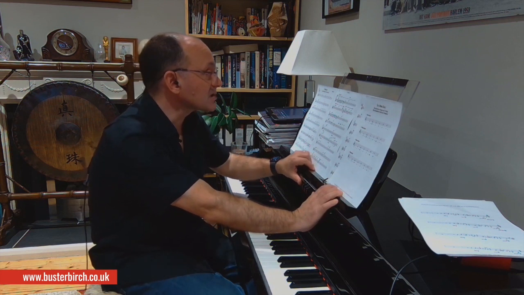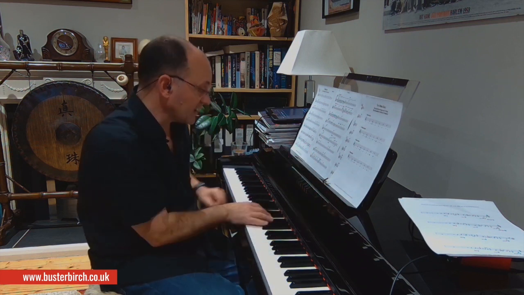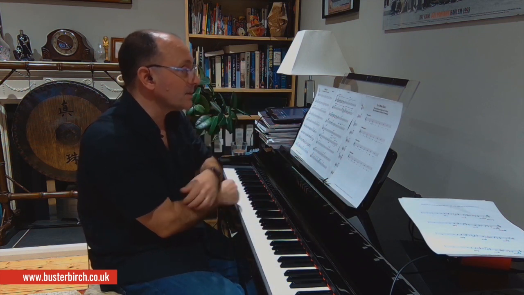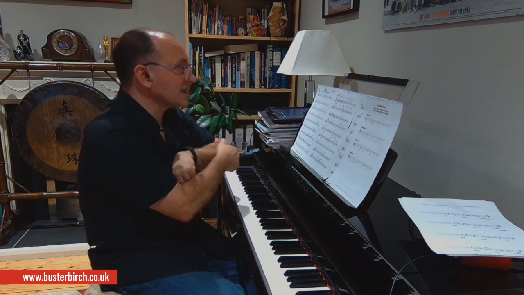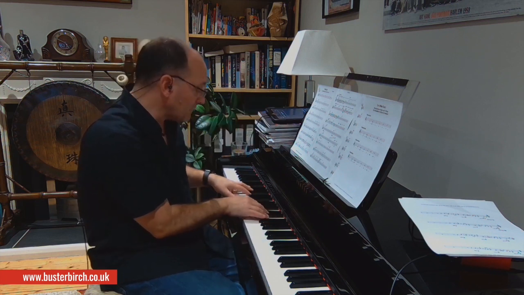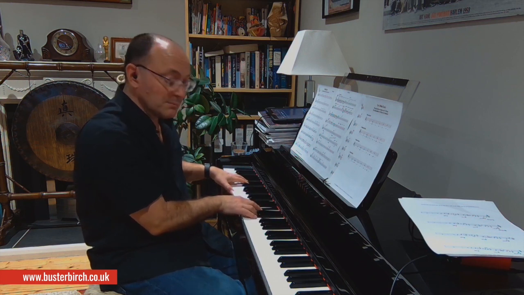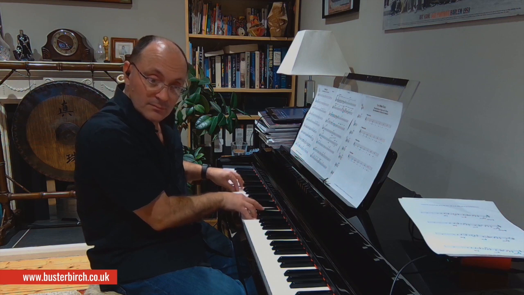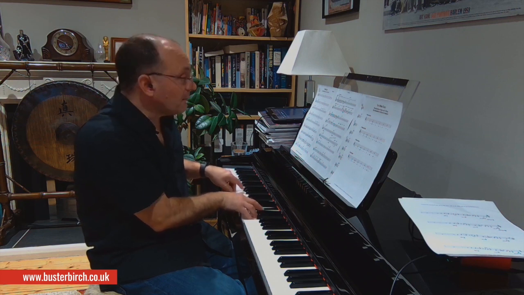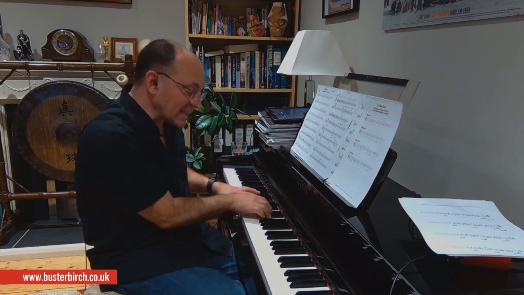So the very first chord on this sequence, let's look at the solo sequence now. We're in G minor, so that first chord is G minor, but actually it's G minor 6, and when we get a minor 6 chord, it's an added 6.